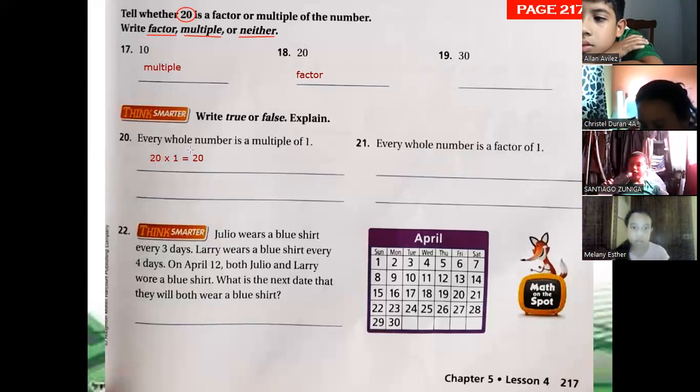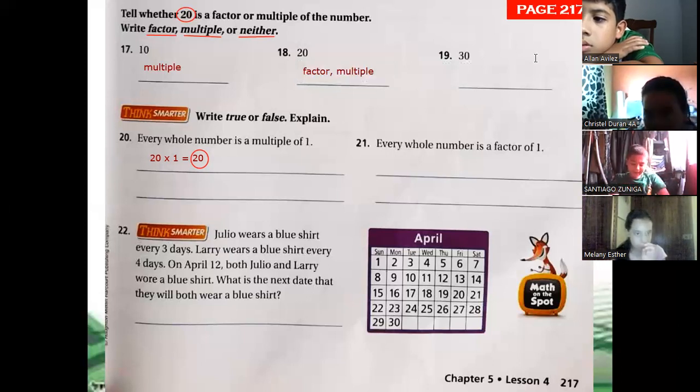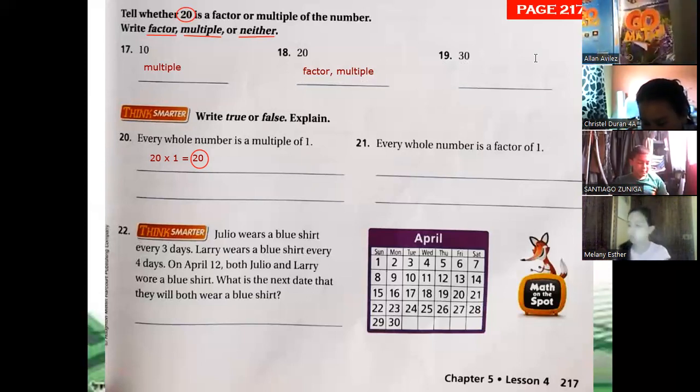If we think about the 20 here in the product, it means that 20 also is a multiple. So we have to write the two words here, factor, comma, multiple, because 20 is a factor of 20, but also 20 is a multiple of 20. Factor and multiple. Alan, show me your book, because I think you are not working.